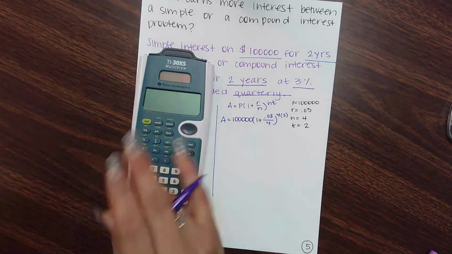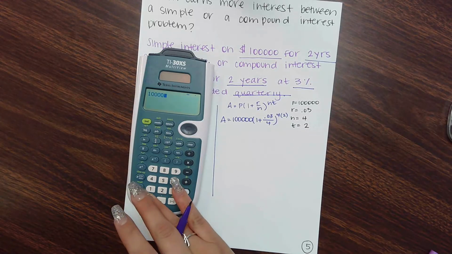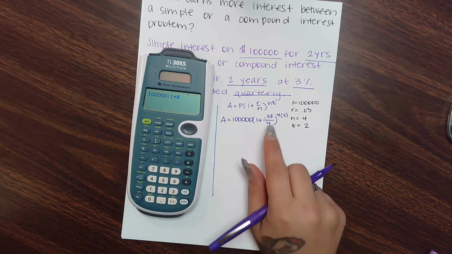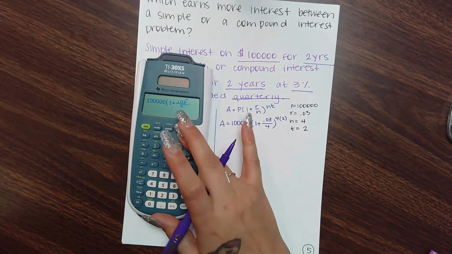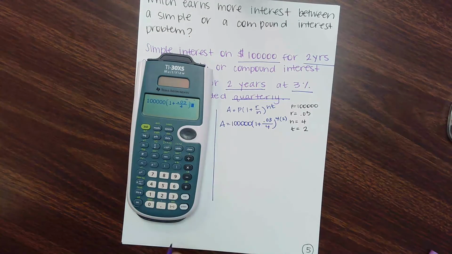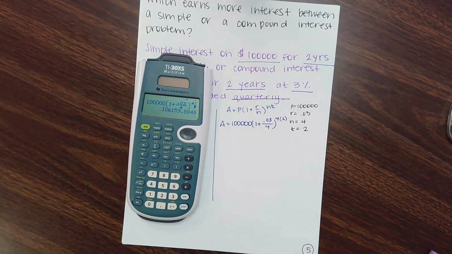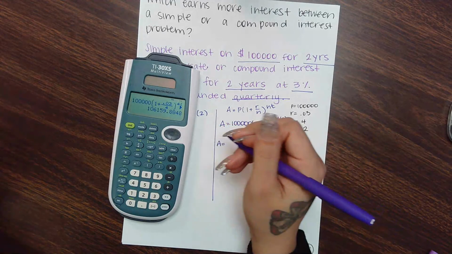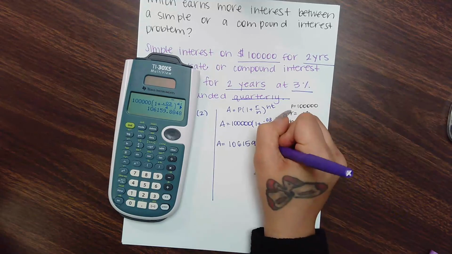So you get your calculator, you turn it on and you clear it. 100,000 open. 1 plus, this is a fraction, so I do the n over d button. 0.03, go down, type 4, go over, close, use your caret to raise it to the 4 times 2 power. I could have just done 8, but I just didn't do 8. What I get for the future value using compound interest is $106,159.88.